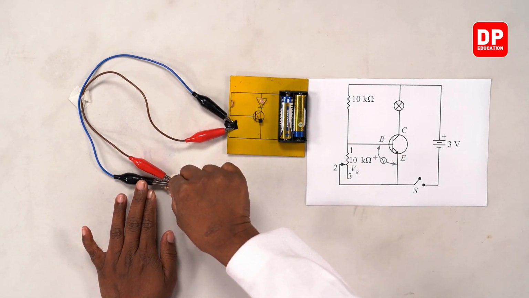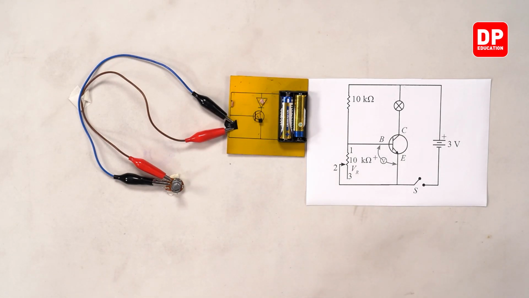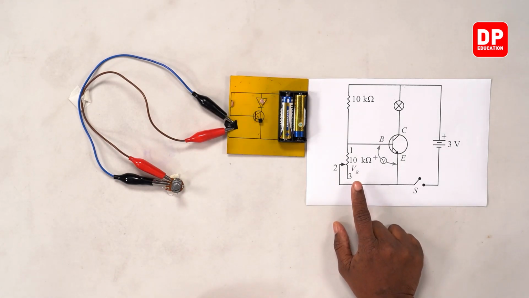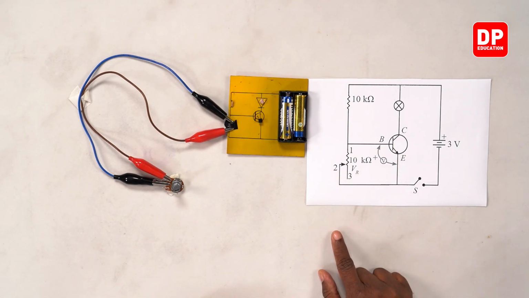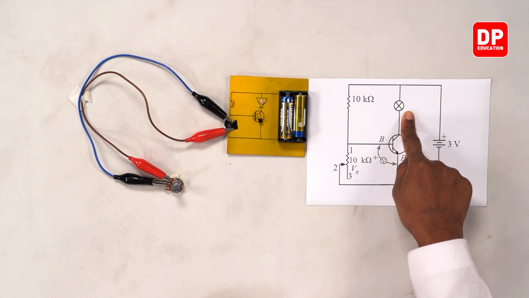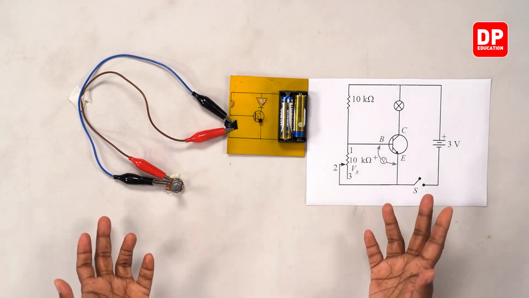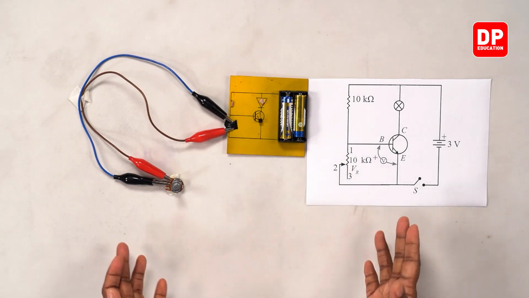Again when I turn it back, now you saw the LED has gone off. The reason is when we decrease the resistance, the potential also decreases. Because of that, there is no current flow through the collector. So then there is no light on. The LED does not light.